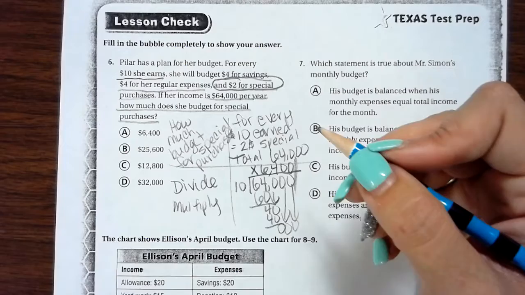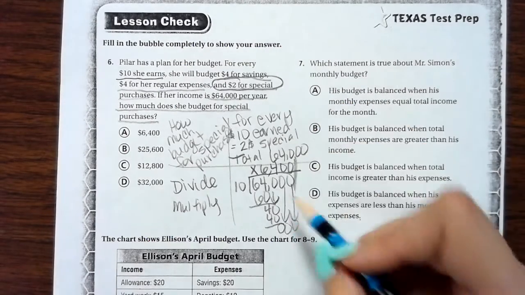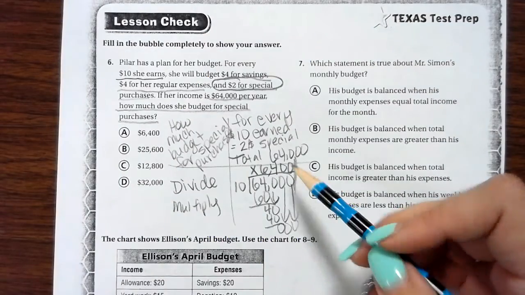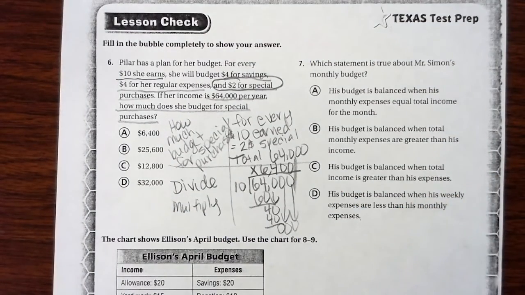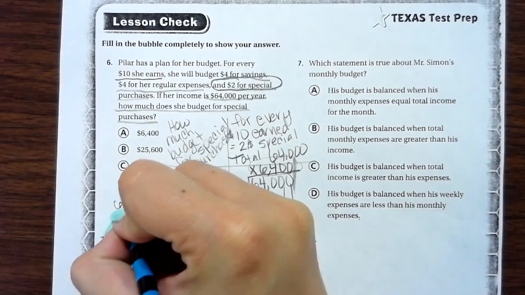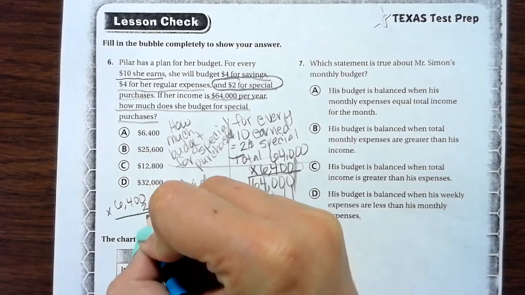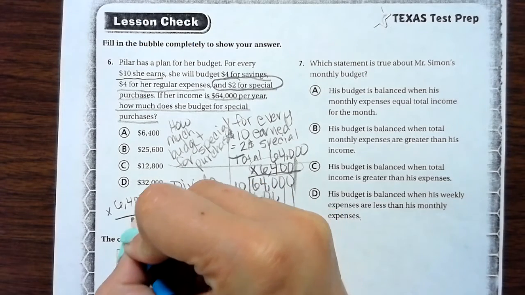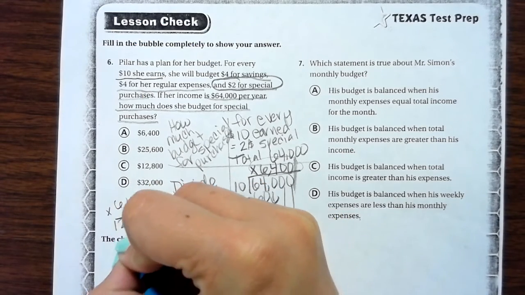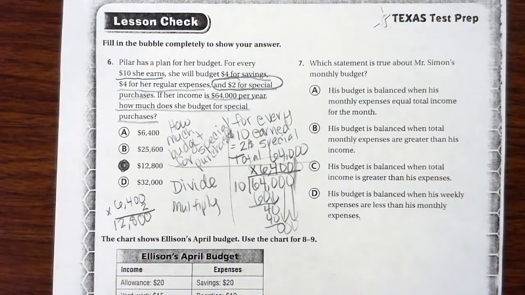So if she is going to spend $2 for every 10, all right, I know that there are 6,400 $10 bills in her money. So I'm just going to take this number, 6,400. I'm going to multiply it by $2. 2 times 0 is 0. 2 times 0 is 0. 2 times 4 is 8. 2 times 6 is 12. So she's going to spend $12,800 on her special purchase.